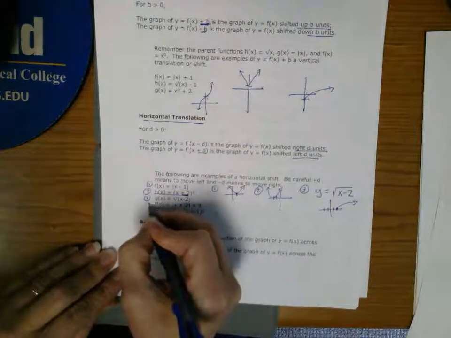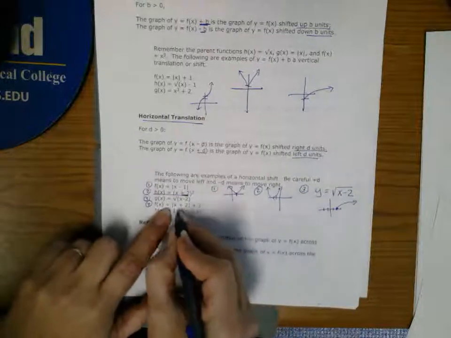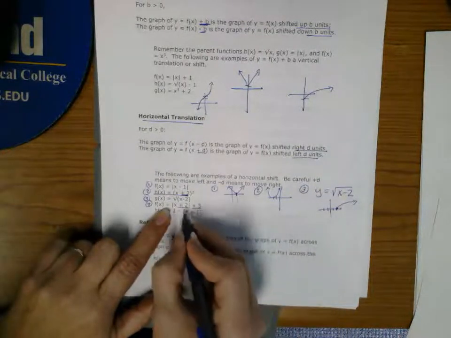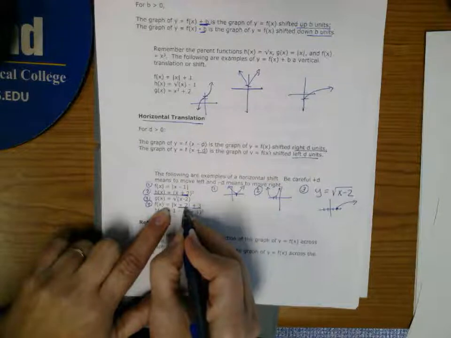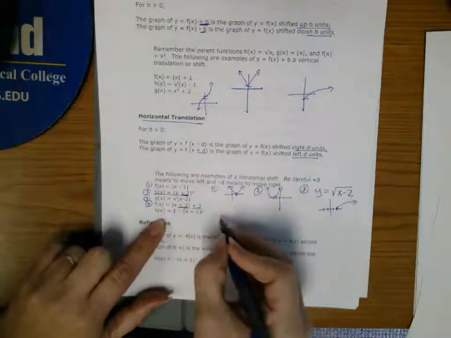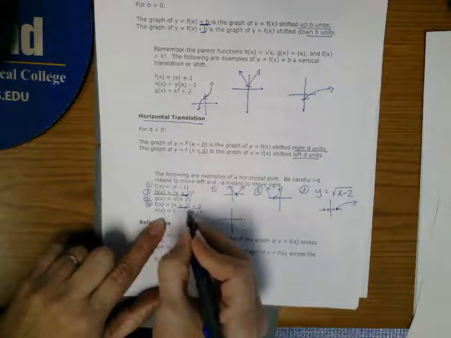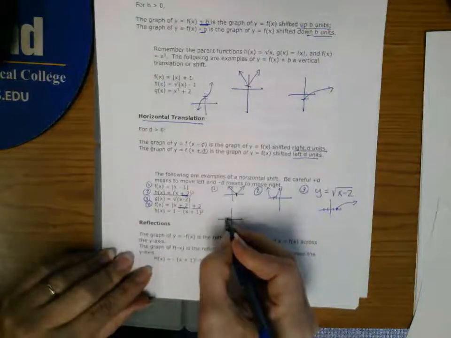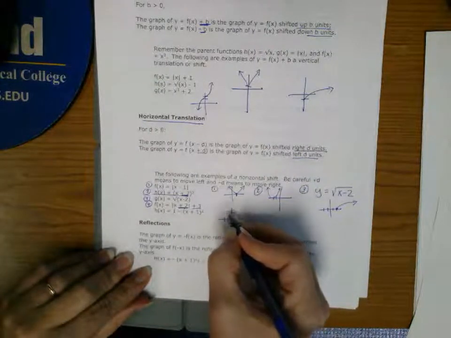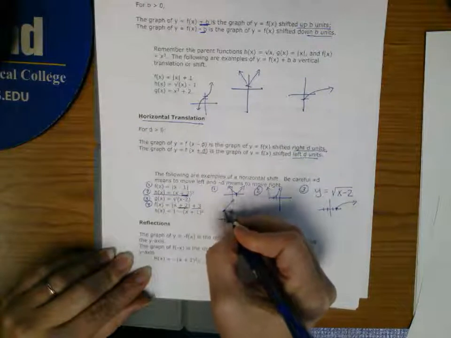Okay, number 4. So we've got 2 things now. We've got to move it horizontally to the left 2 and then up 3. And the parent function is our absolute value, so that's the v, back 2, up 3, and that would be where the v starts.